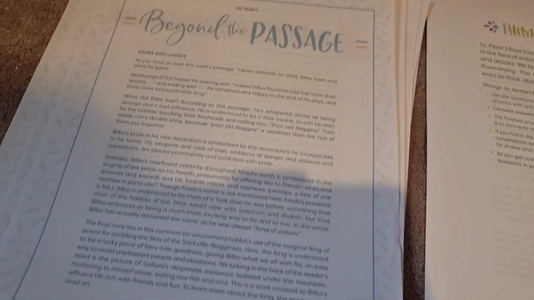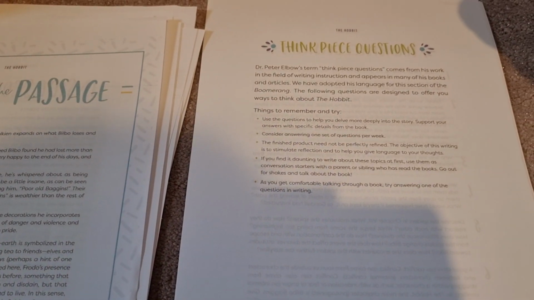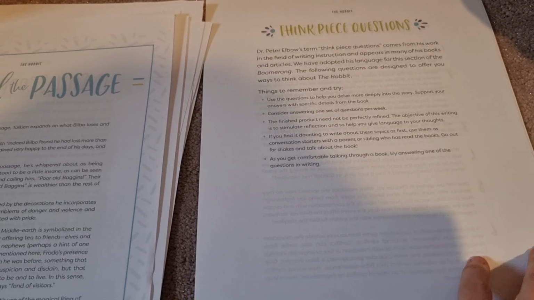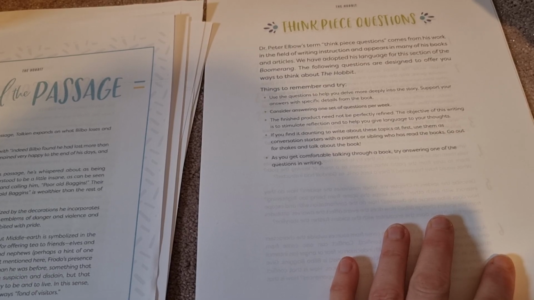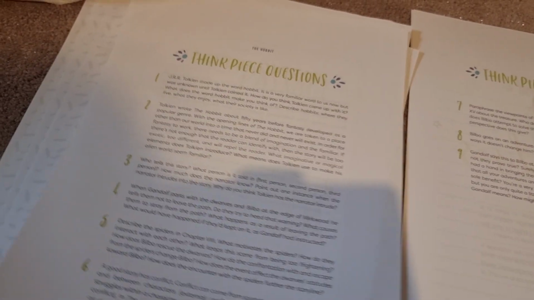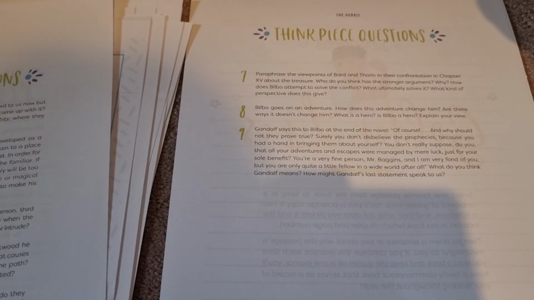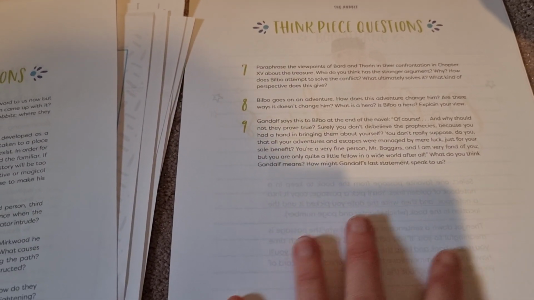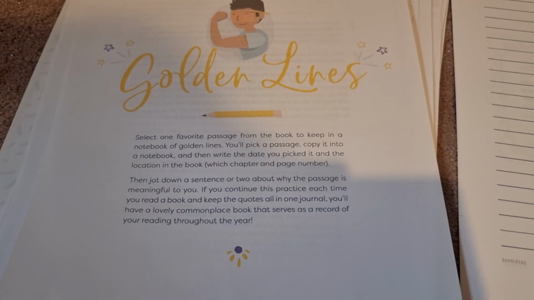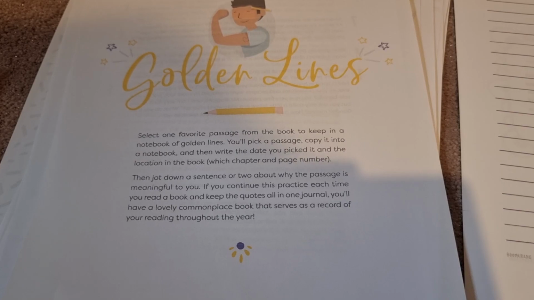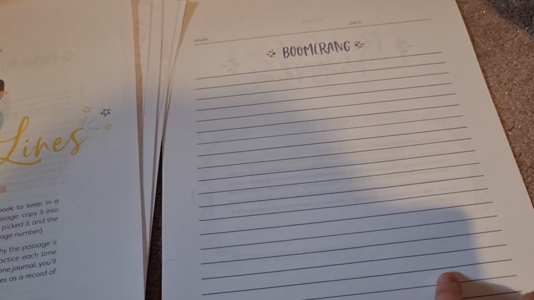Okay, we've got our beyond the passage. We've got some think piece questions, things to remember and try, which are all here. So some actual questions about the story that they read. And then golden lines, so they can select one favourite passage from the book to keep in a notebook of golden lines. I really like that. That's a good idea. So we've got the boomerang here.